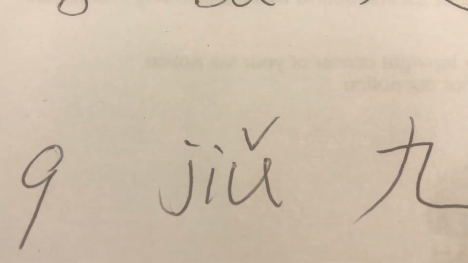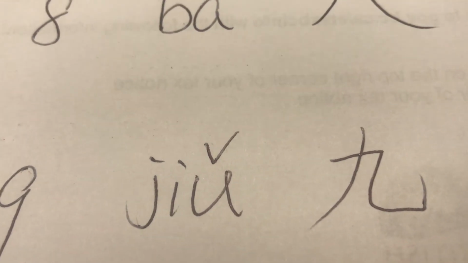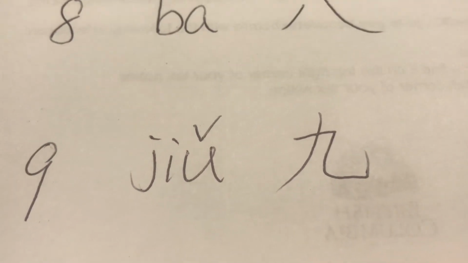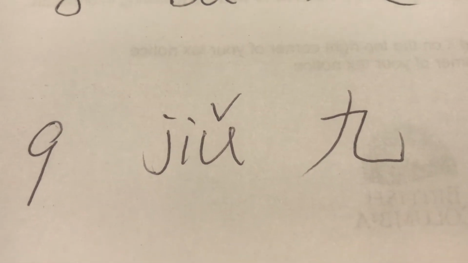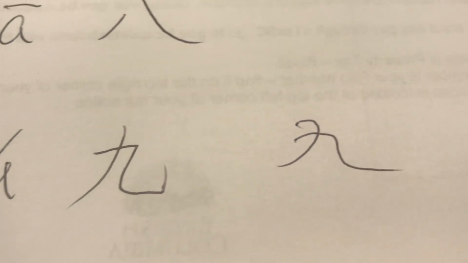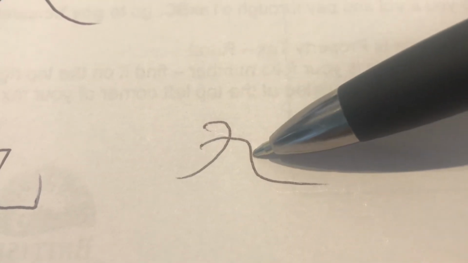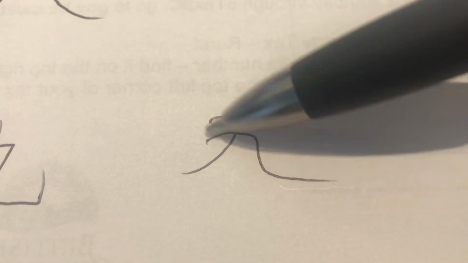Now let's look at 9. Number 9, a third tone going down and going up. 9 in the ancient time was written like this. It was a right hand. So this is a symbol. This is how ancient people wrote the right hand.